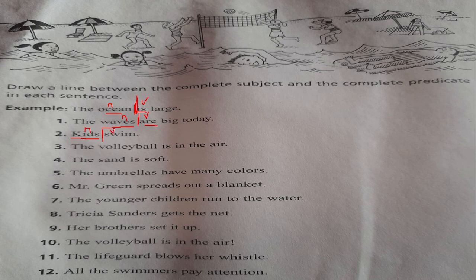It's very important to identify the verb to locate the predicate. Let's do one more together. The volleyball is in the air. The volleyball. So we're talking about the volleyball. This is the noun. And right here in between, we will divide it.